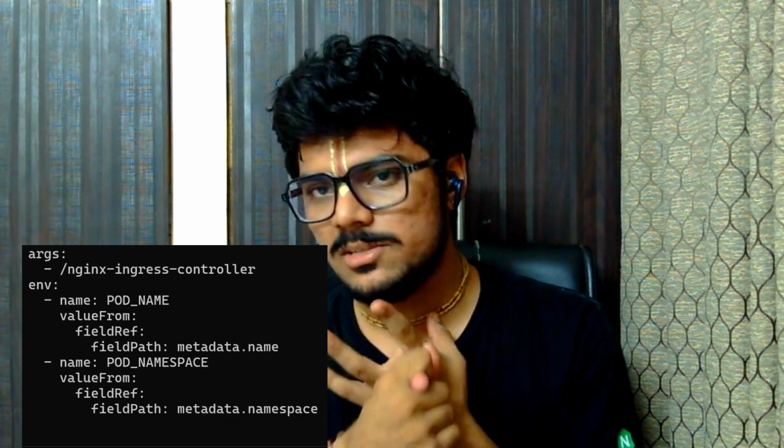We are also required to pass two environment variables along with our Nginx controllers. That is specifying the pod name, whichever pod we've been accessing, and the namespace name as well in our Nginx controller definition file. We'll be seeing the whole Nginx controller file in the lab session, and the two different environment variables that have been passed to our definition file. So these were about the Ingress controllers.